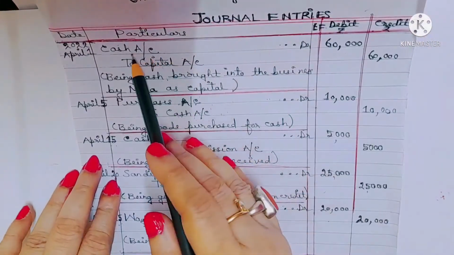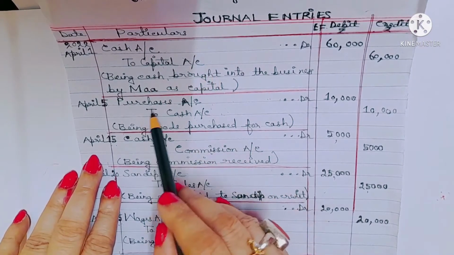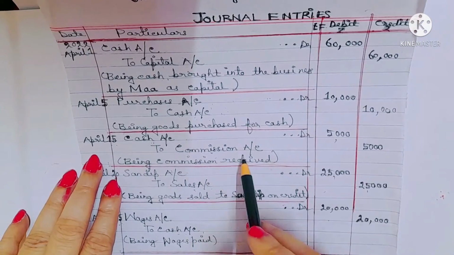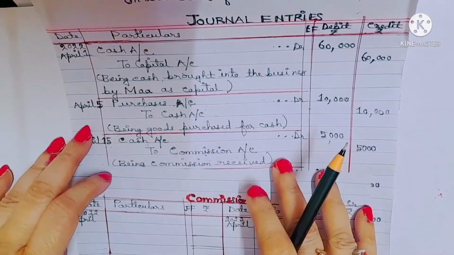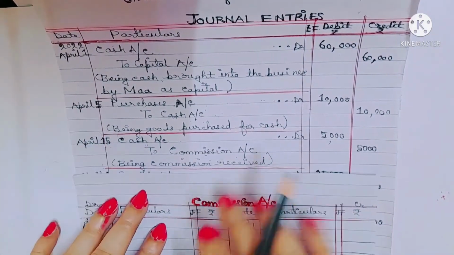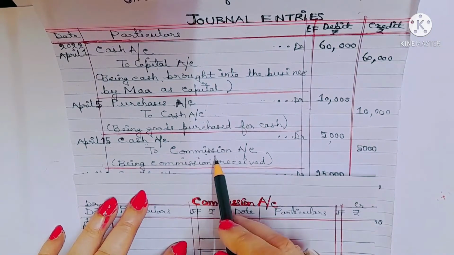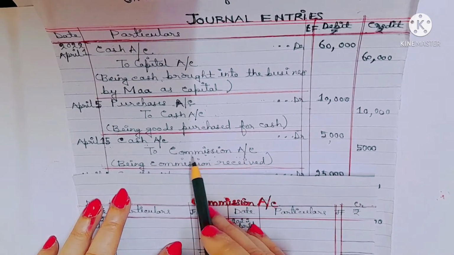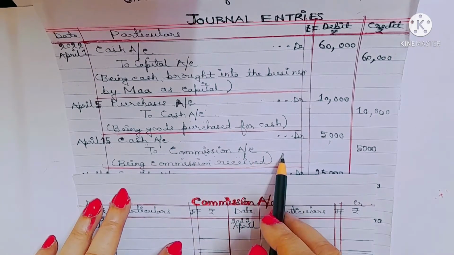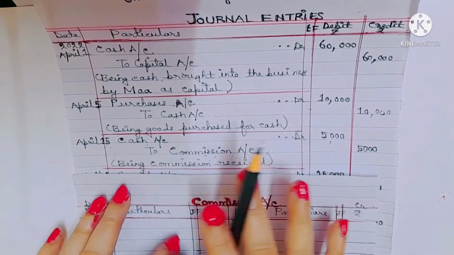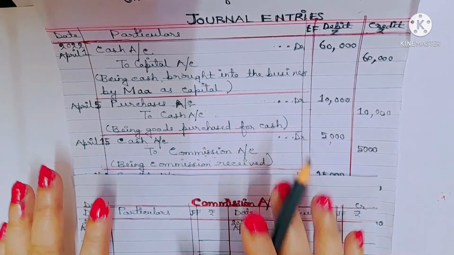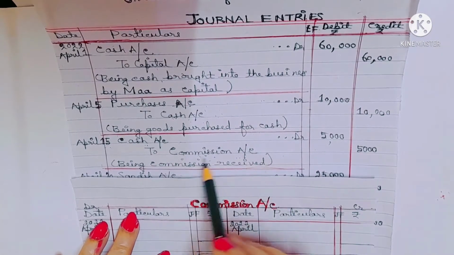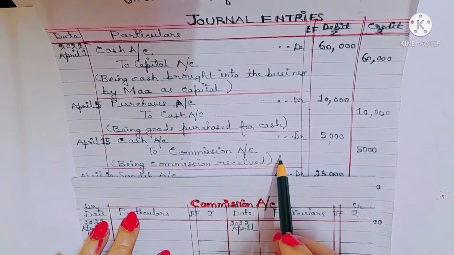See, cash আমরা করেছি, ক্যাপিটাল অ্যাকাউন্ট ডান, পারচেসেস অ্যাকাউন্ট ডান, কমিশন অ্যাকাউন্ট। Let's do commission account. তাহলে আমাদের কাজ কি? ফার্স্ট আমাদের আইডেন্টিফাই করতে হবে what is the position of commission account. Since we are preparing commission account, what is the position of commission account? Commission account is on the credit side. I mean, we are not going to look at cash. We are going to look at commission account since we are preparing commission account. Commission account is on the credit side, so cash account will also be on the credit side in the commission account.